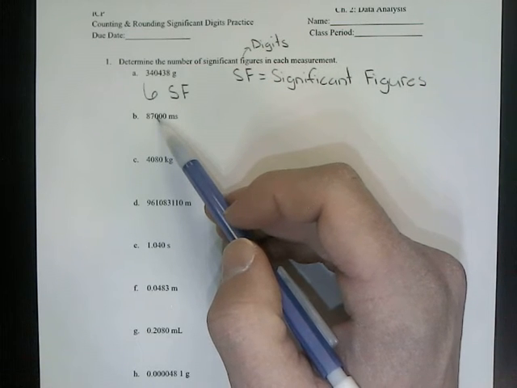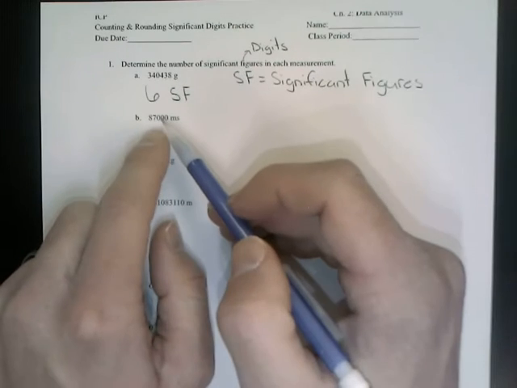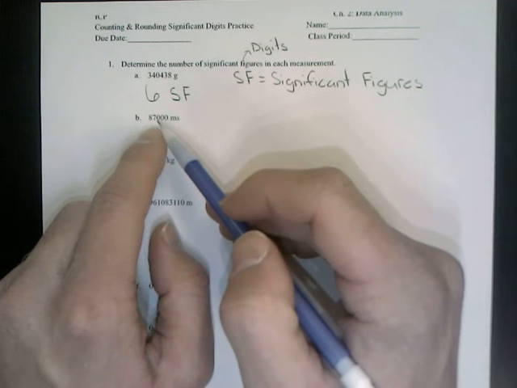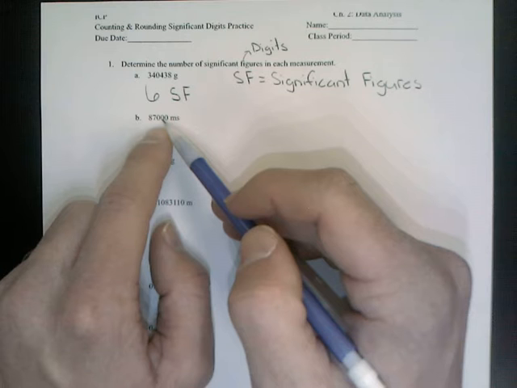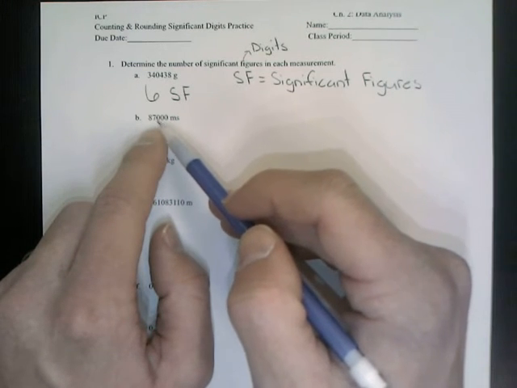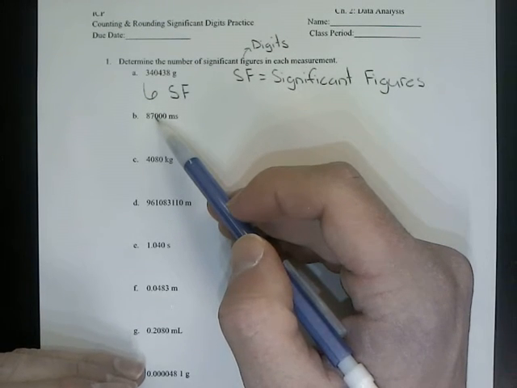And then we get to the zeros. Again, this is where people usually tend to stumble. We ask ourselves, is the 0 squished in between two non-zero numbers? Well, no, it has a 0 to the right of it, and yes, there's that 7, but it is not squished in between two non-zero numbers. So no, this is not significant.